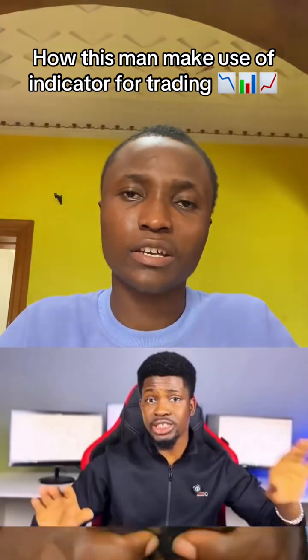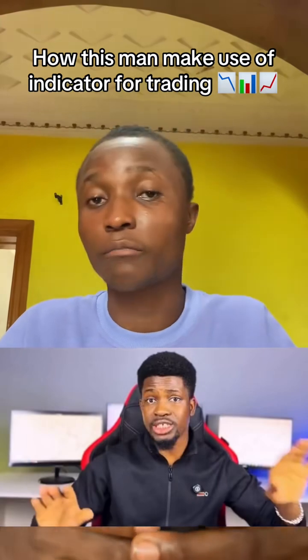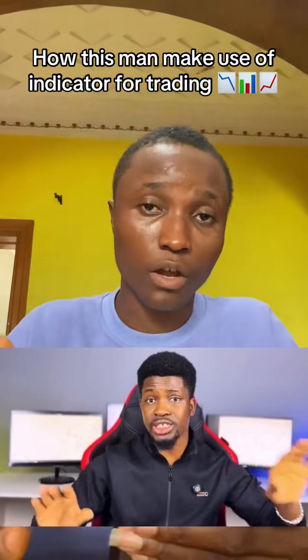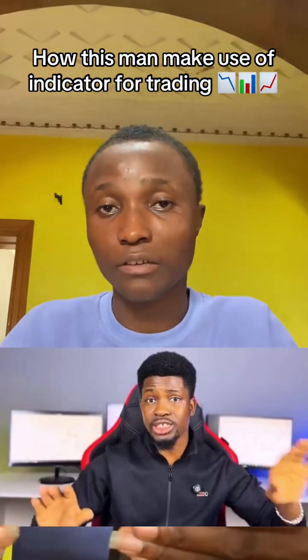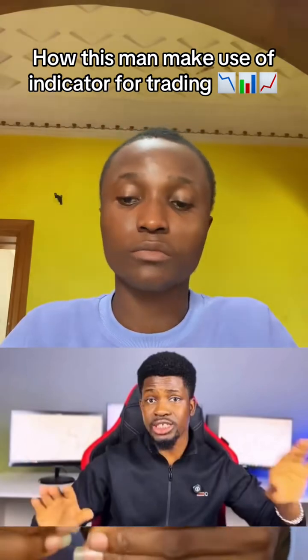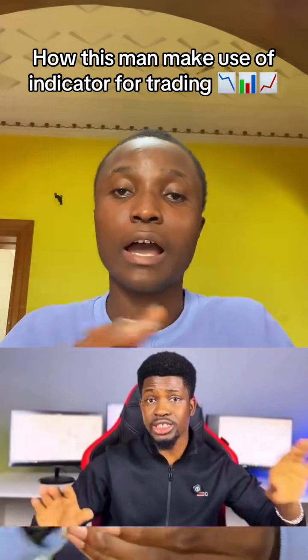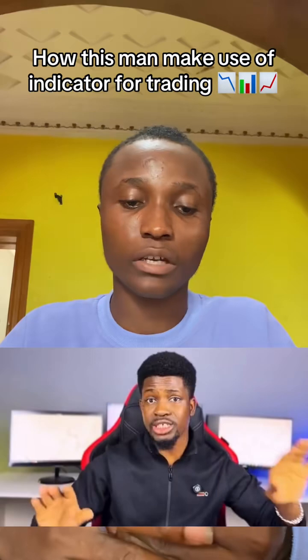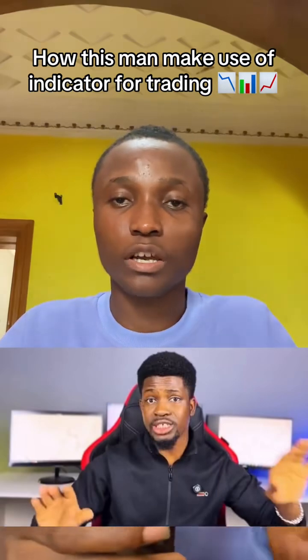As I said, let's see how this man applied this thing, and let's see if it's going to work perfectly fine. If you have not tried it, you can go about it, but if you have tried it and it's working fine, you can tell us in the comments. But if you have tried a particular indicator and it's not working fine, please tell us also in the comments. Let's notify on that. So let's watch and see how it goes.